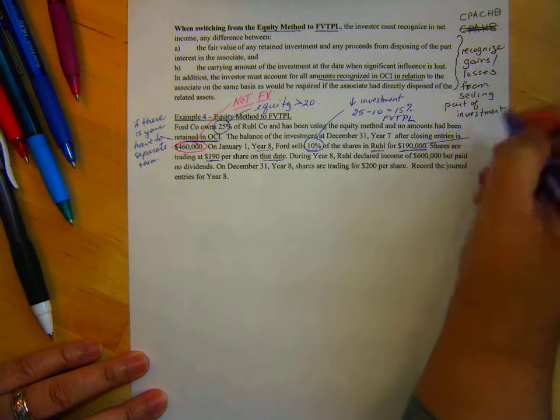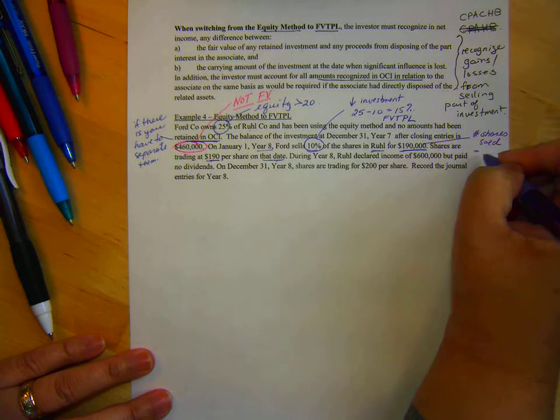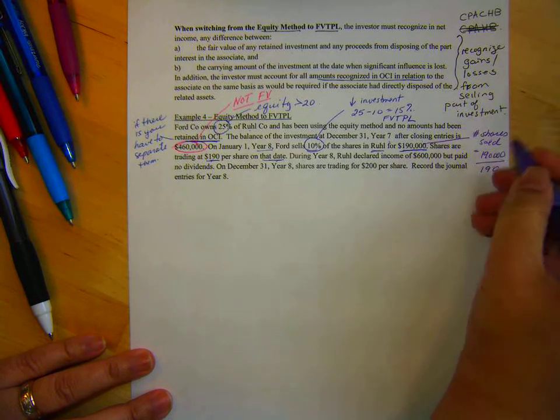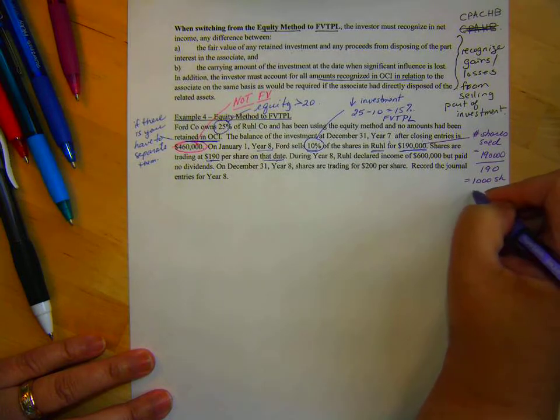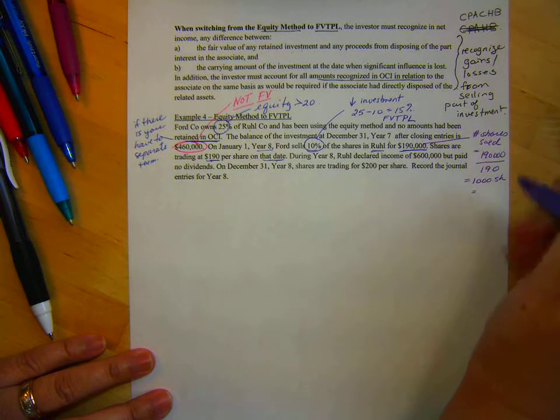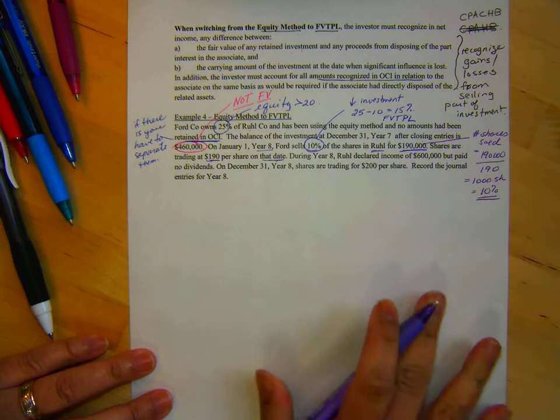So how many shares were there? $190,000 divided by 190 gives us 1,000 shares. And that's equal to 10%. Everybody good?